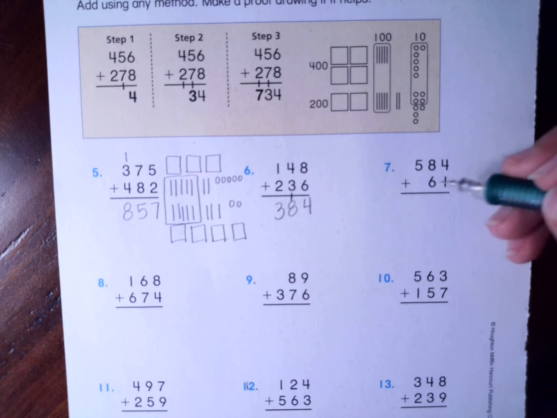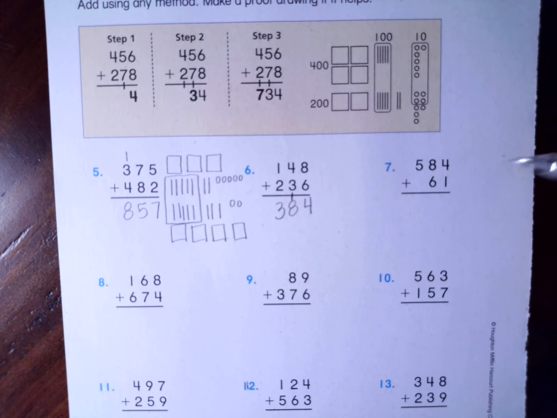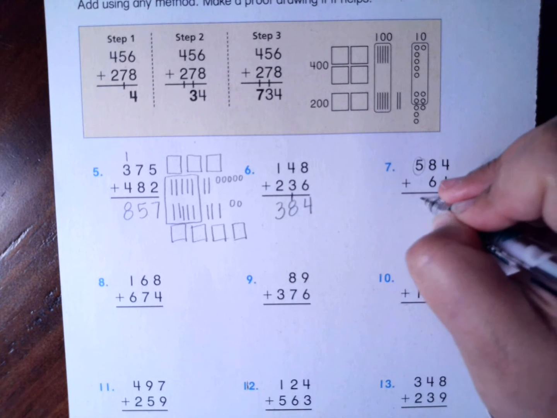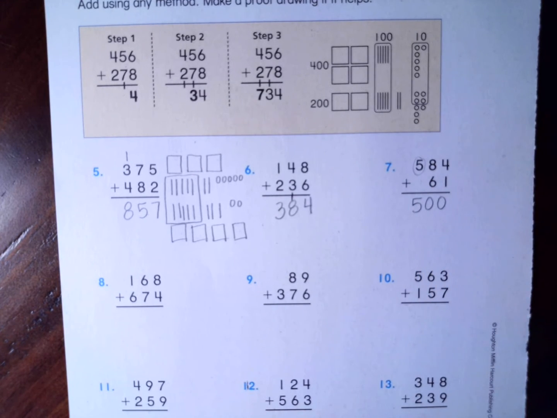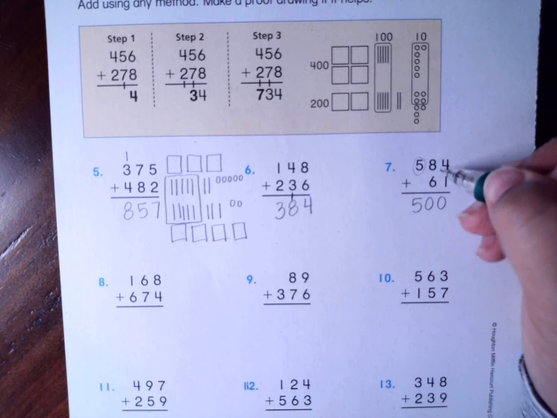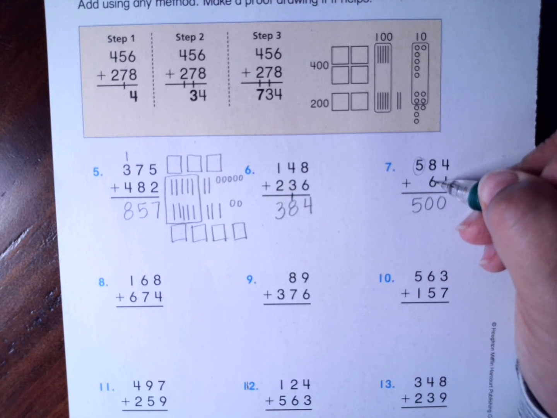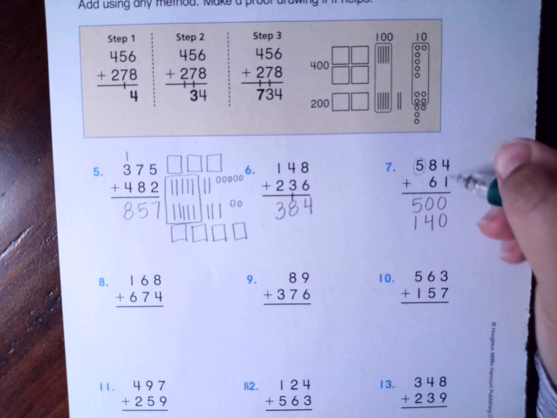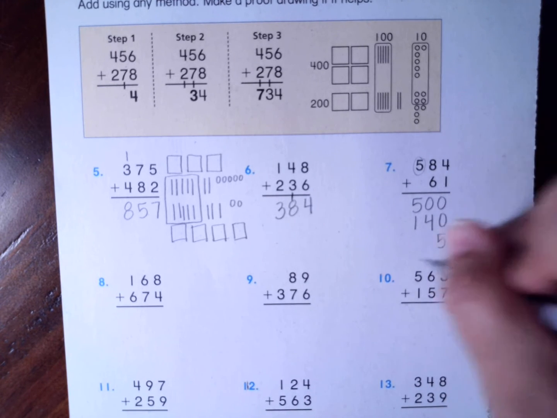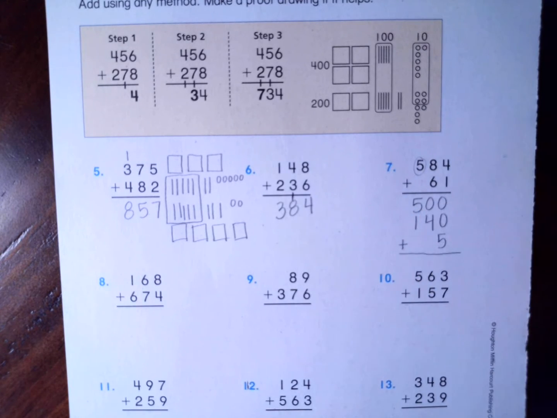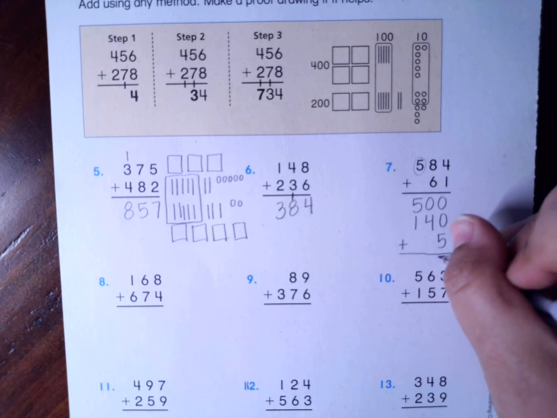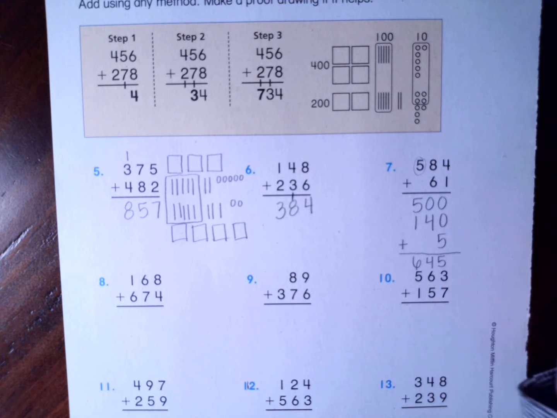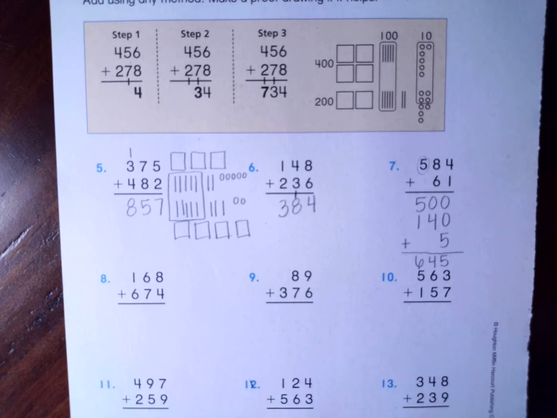And for our last problem together, we have 584 plus 61. We're going to do show all totals. So I have a 5 and a 0. So that gives me 500. I have 80 plus 60. I know that 8 plus 6 is 14. Now that if I'm adding tens, I just add the 0. And then I have 4 plus 1, which is 5. I draw my equal line under there, and now I can add the rest of my numbers. I have 5, 4, and 6 for an answer of 645.